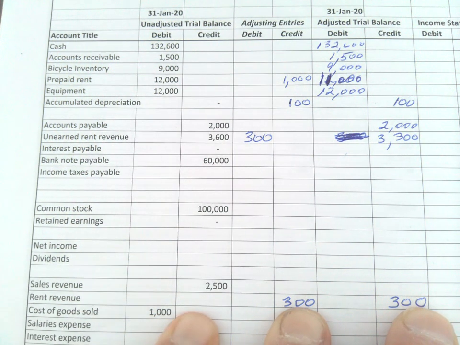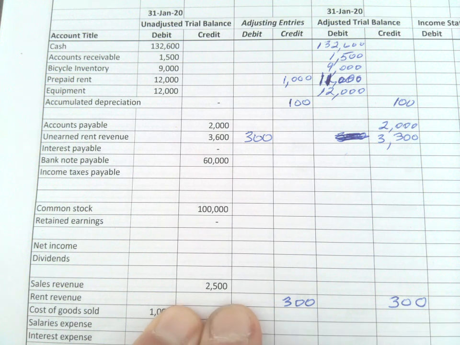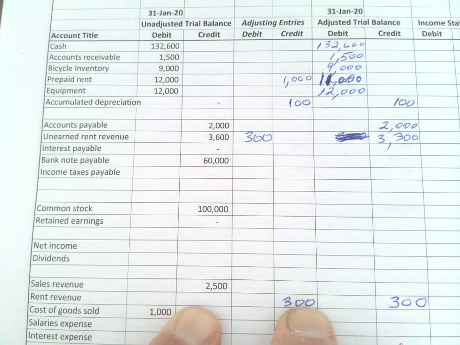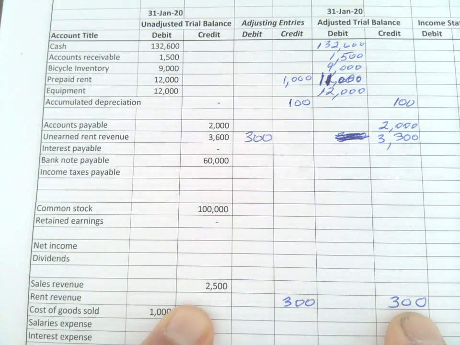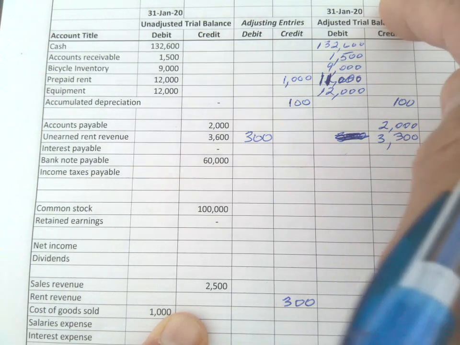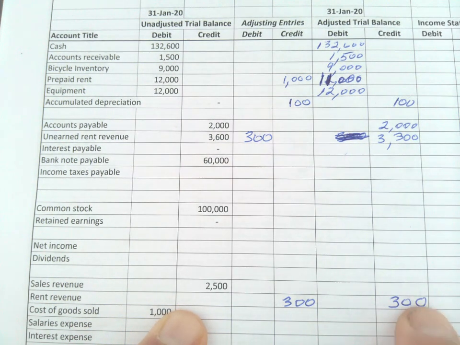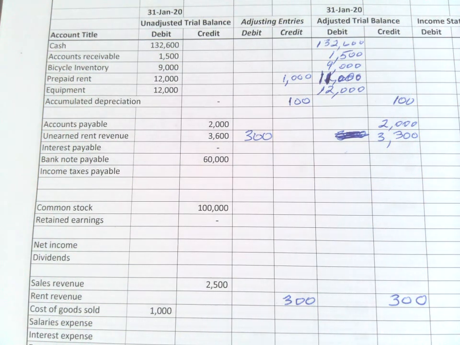It started at 0 from the entries during the month. We added 300 in this adjusting journal entry, which brings it to a balance after the adjusting journal entry of 300. And that's why we call this the adjusted trial balance. It's after the adjusting journal entries. All right, let's move forward some more.